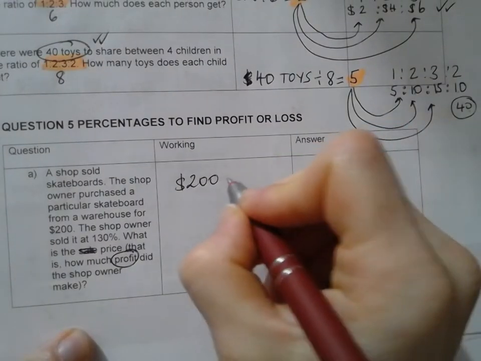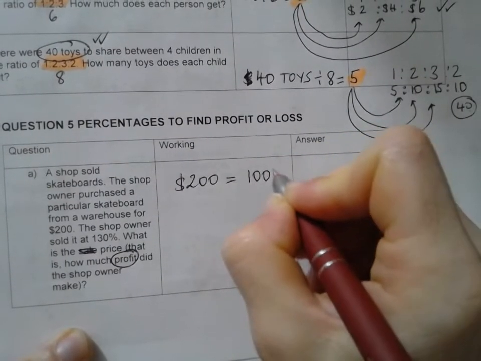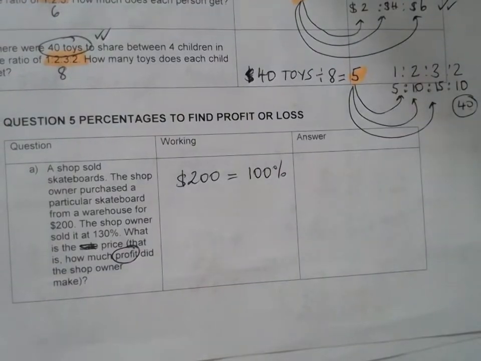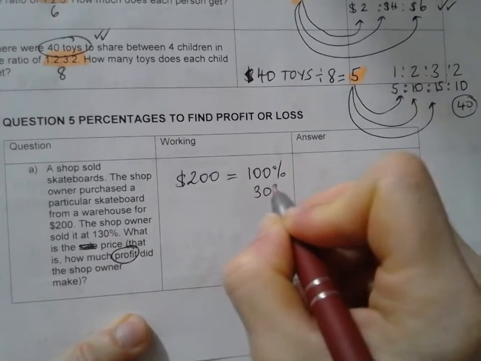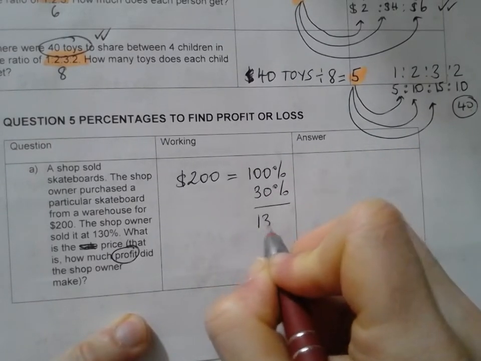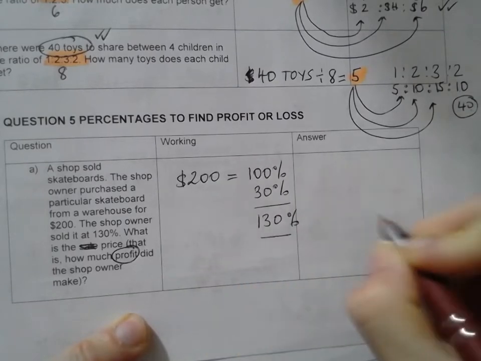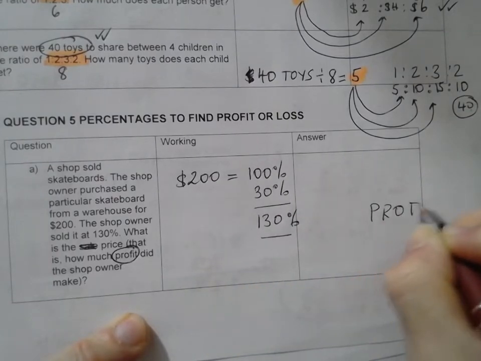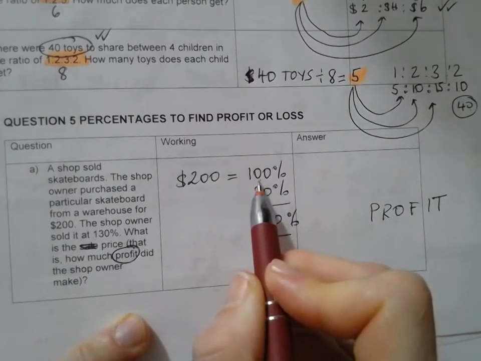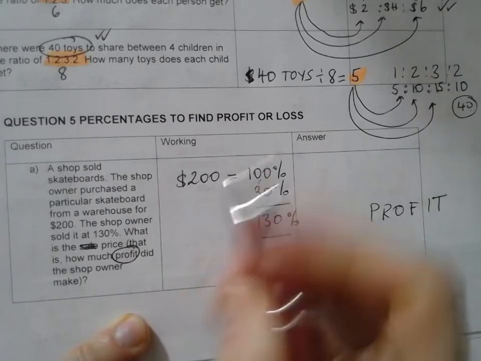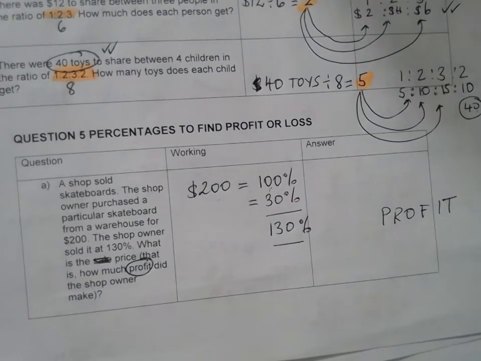So if you consider your $200, we've talked about in class that would be your 100%. That's the whole value, the original value of the skateboard. So then we have to consider the fact that we're trying to get to 130%, because this shop owner obviously wants to make a profit. If you sell it at its 100% value, you're not going to make any money. So he's marked it up by 30%, or is selling it at 130% of its value.